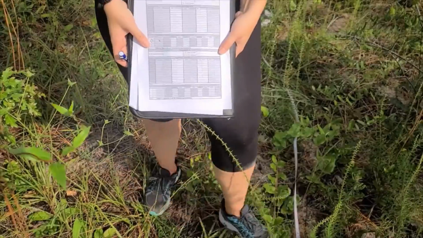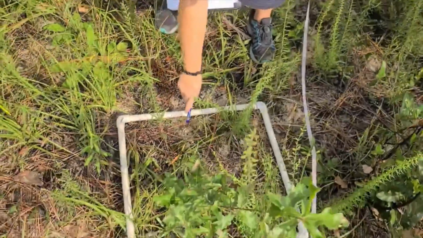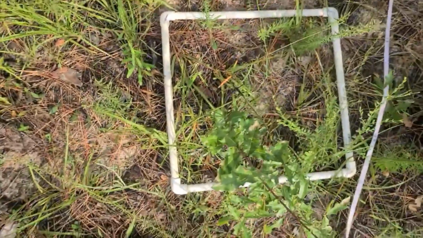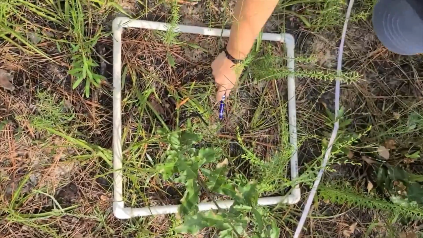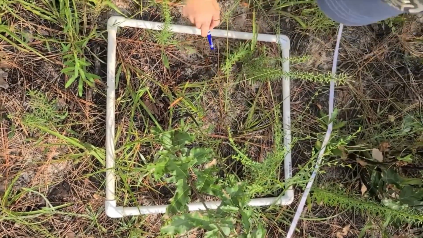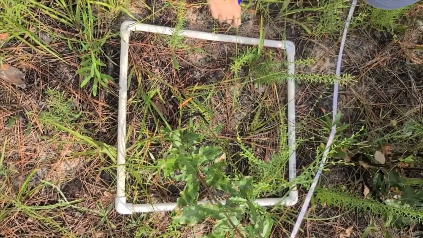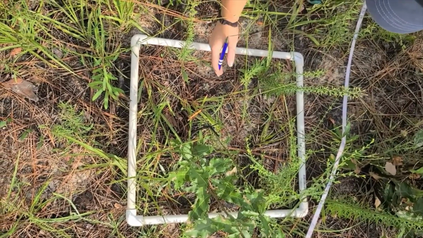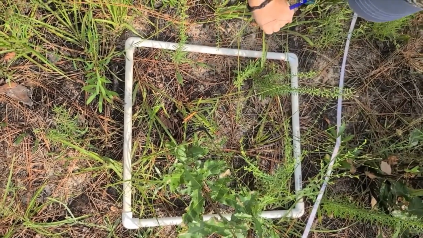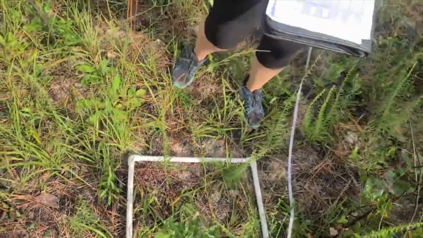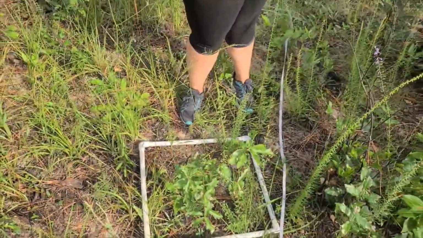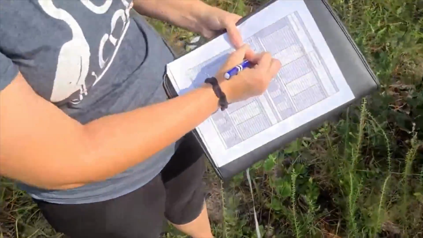Let's practice together. First, we will look for bare ground. See how I am pointing to these sandy, bare areas? What percentage do you think that is? To keep things simple, we will stick to increments of 5. For bare ground, let's go with 15%.